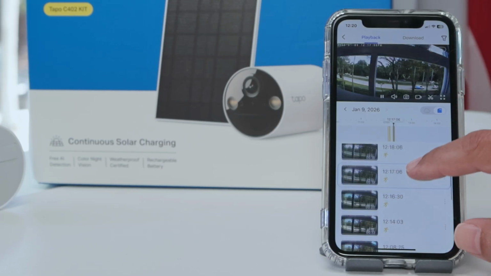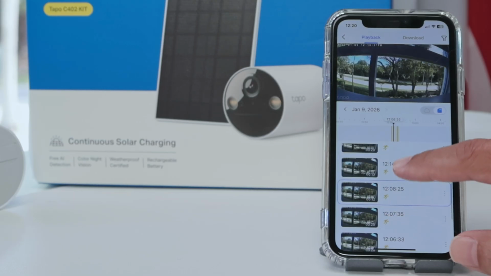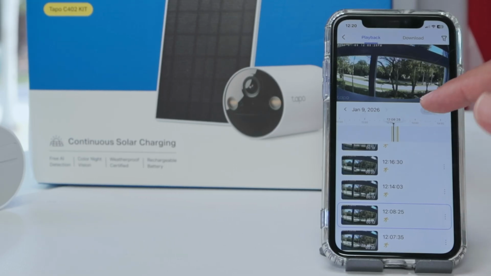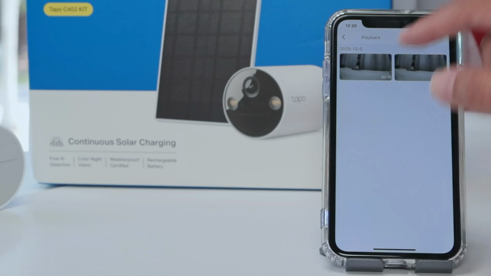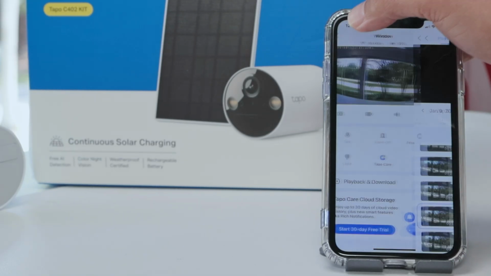So there's the icon here that represents the recording. You see by the symbol that it's recorded by motion. And I have here the timeline, right? That means it's recording. And here you can download your recordings and save them after you find them here, right?